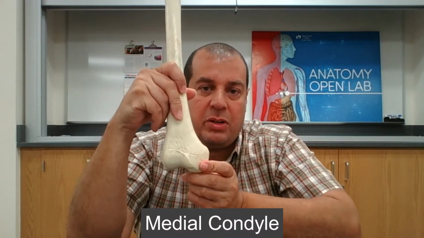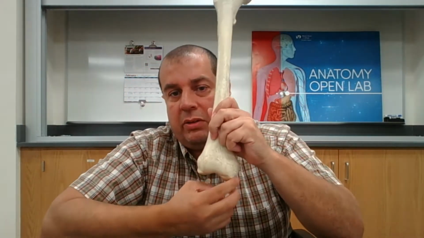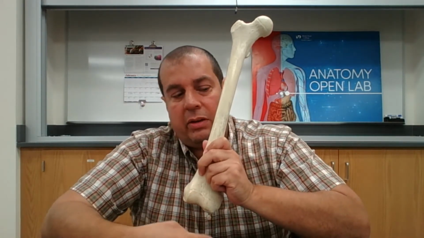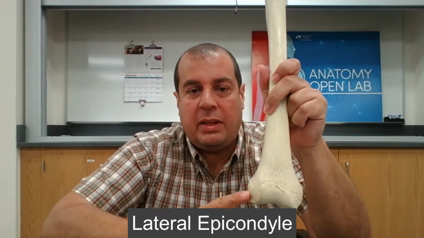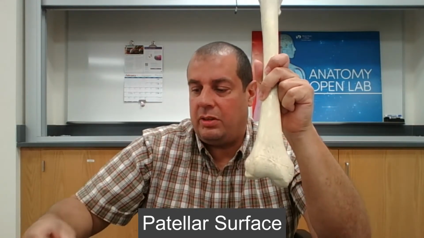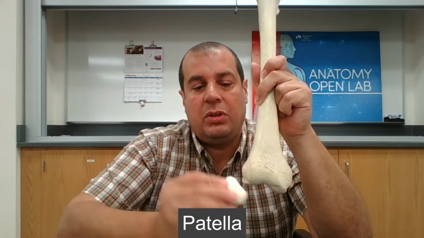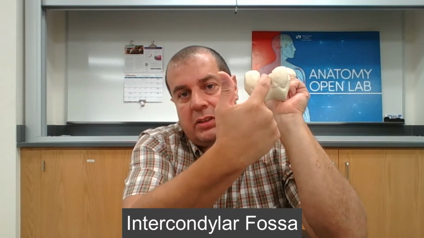So this will be our medial condyle. And this will be our lateral condyle. Okay, medial and lateral. Medial and lateral here. And then here we're going to have the medial epicondyle. And then we'll have the lateral epicondyle. And this is the patellar surface. This is where eventually our patella will articulate. Okay, and in between the two condyles we'll have this kind of, you see this U shape? It's called the intercondylar fossa.